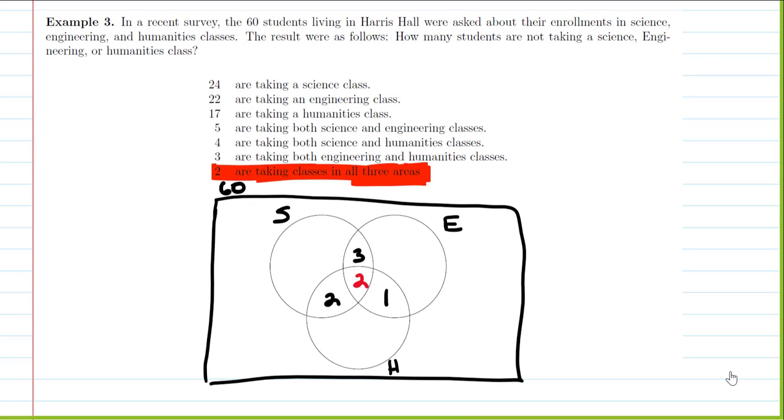So 17 students are taking humanities, right? Well, if 17 students are taking humanities, how many have we already accounted for? 2 plus 2 plus 1 is 5. So then that means there must be 12 down here.